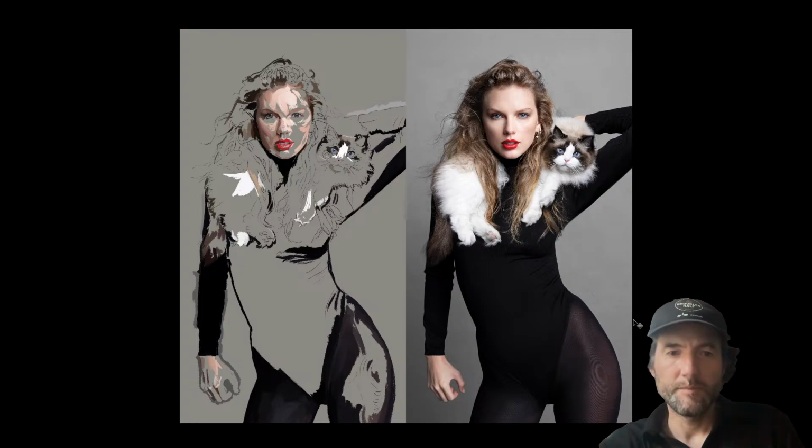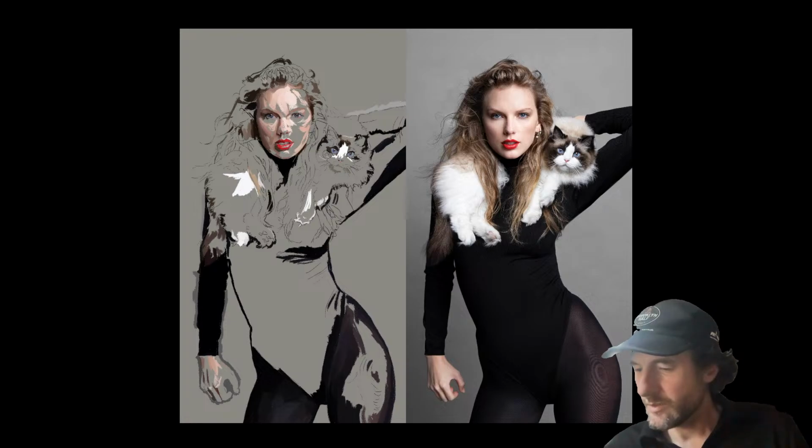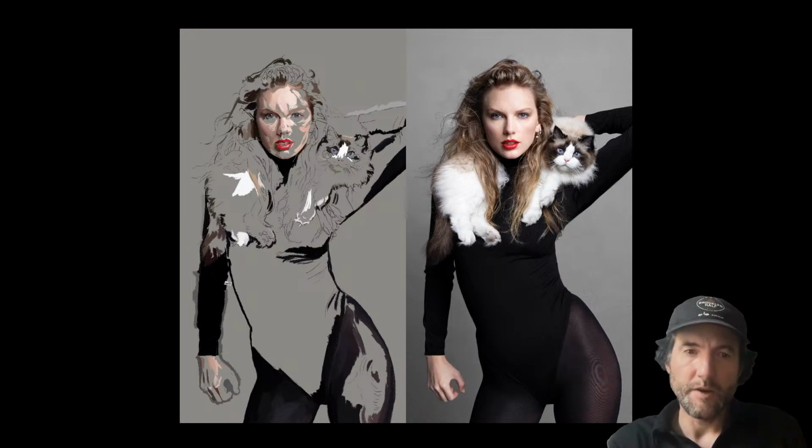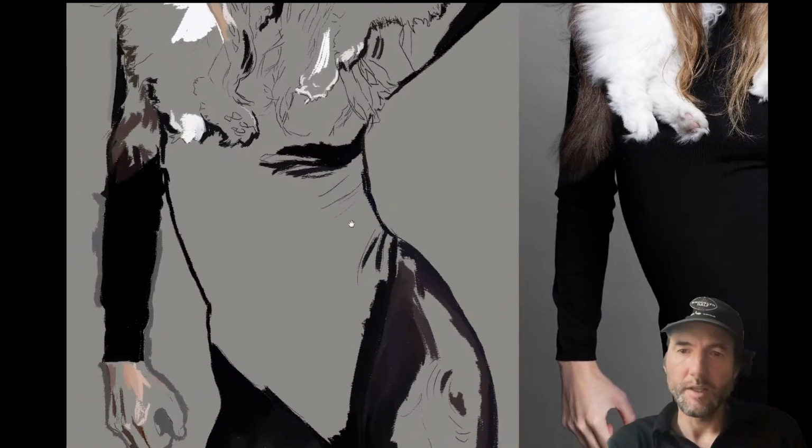All right, so as we discussed previously, I'm going to start to really just plow into the areas that are not developed at all.